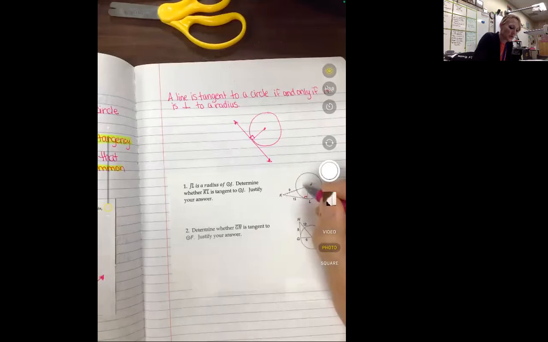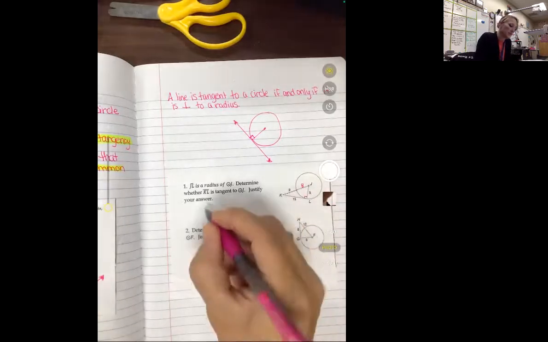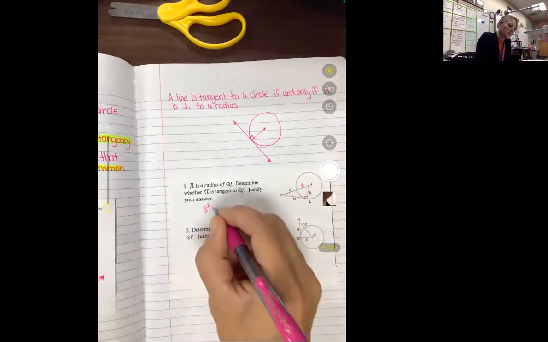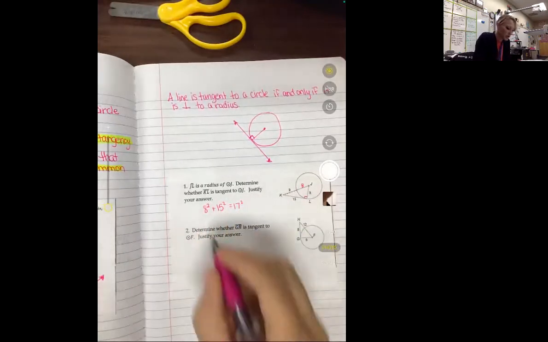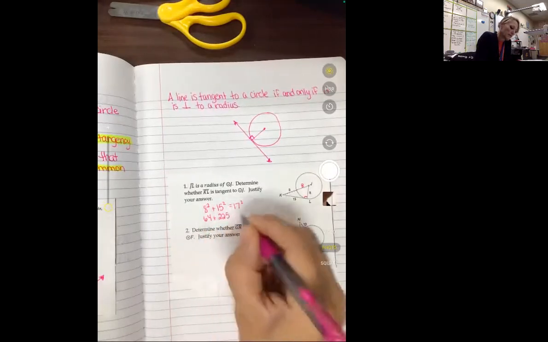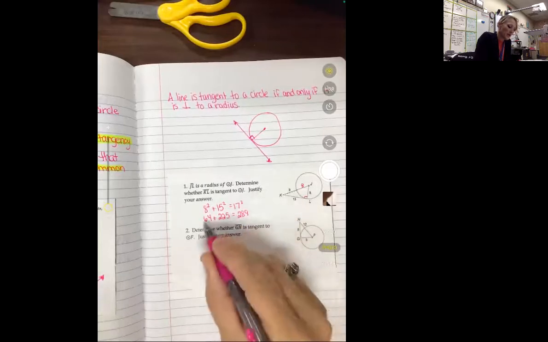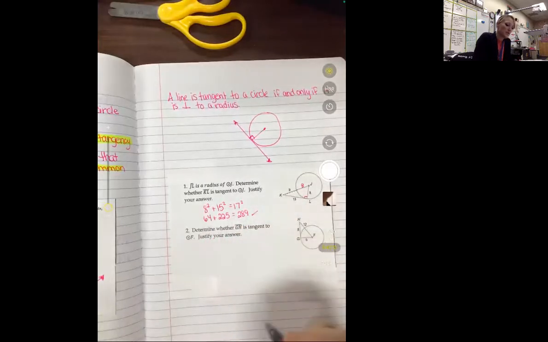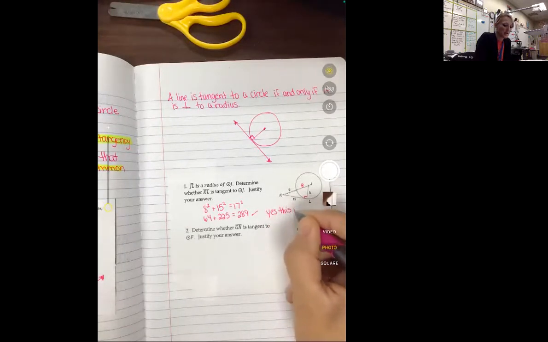So if this radius is 8, then this is also 8. So we have to be a little careful. So this is 8 and 15 and 17. So 8 squared plus 15 squared should equal 17 squared if it is a tangent. So 64 plus 225. And does that equal 289? And it does. So therefore, yes, this is a tangent.